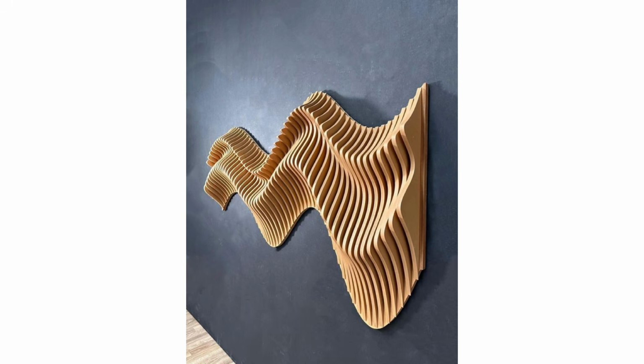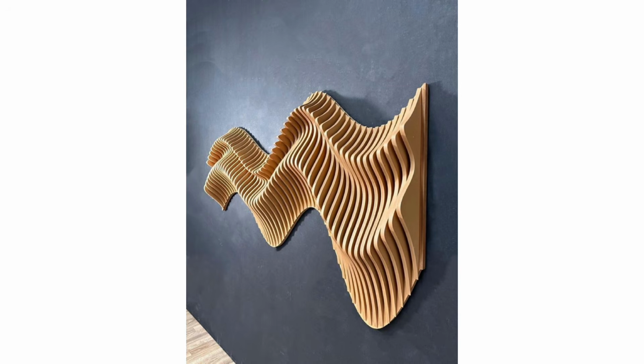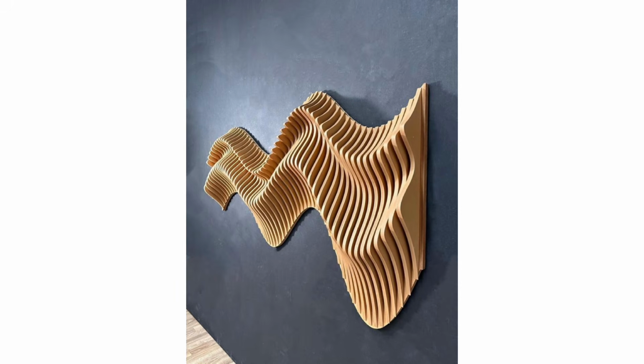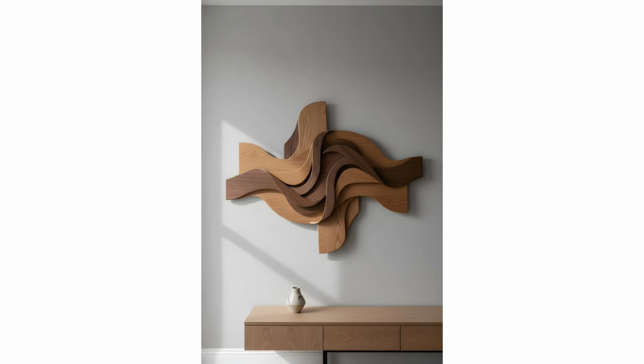What if it could capture light, cast shadows, and create a sense of organic movement that shifts every time you walk past it? This is the promise of parametric wall art. A sophisticated, mathematical, and deeply artistic approach to decor that is currently taking the design world by storm.